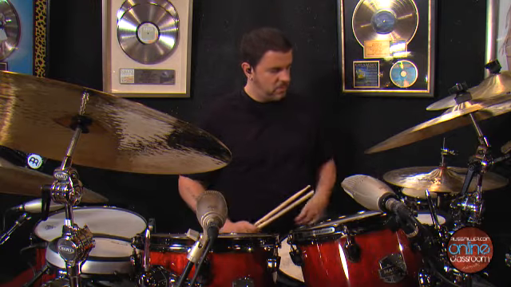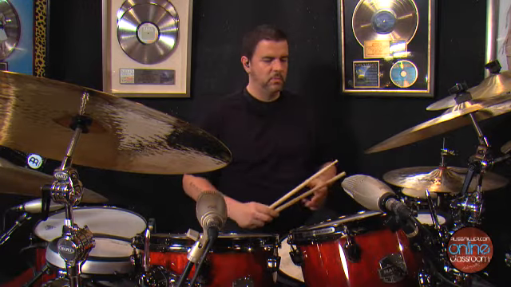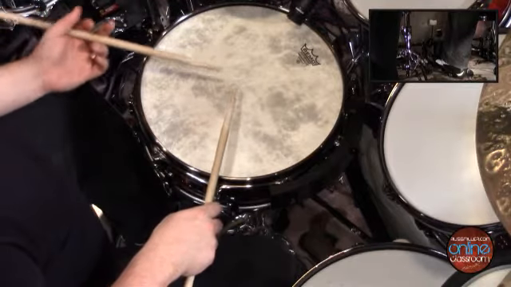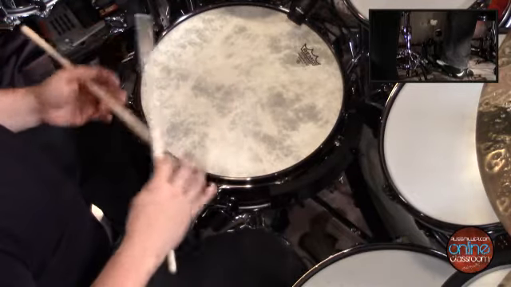Put on the subdivided click with triplets on it, of course. And we got our subdivided metronome. Start slow and just take one sticking at a time and move it around the drums. So let's just demonstrate that real quick. We'll take one sticking. Left, right, foot. Left, right, foot. We'll put on our click.